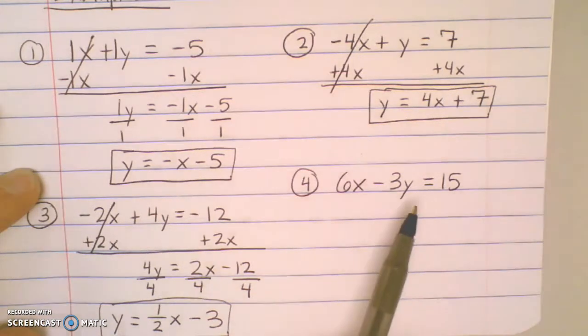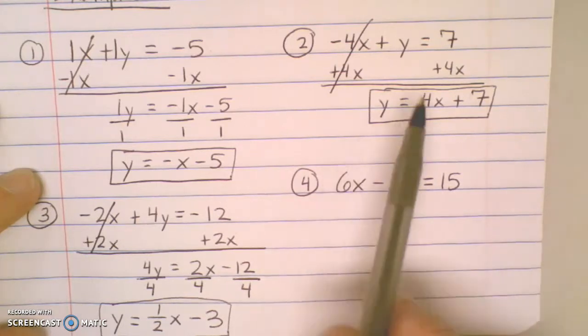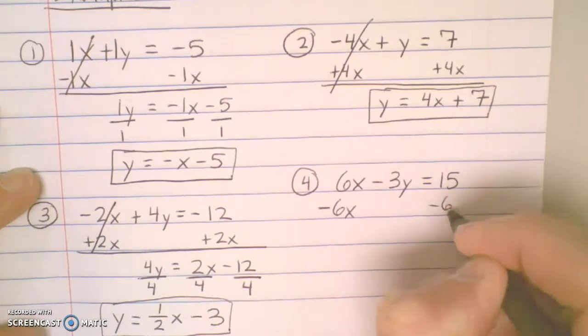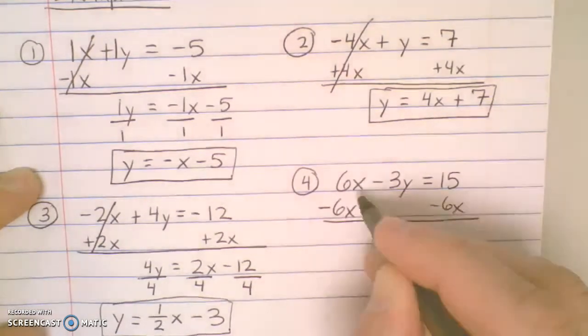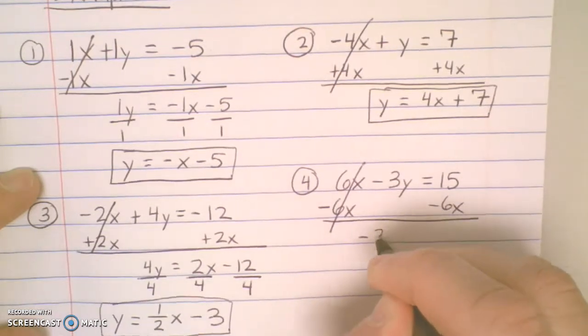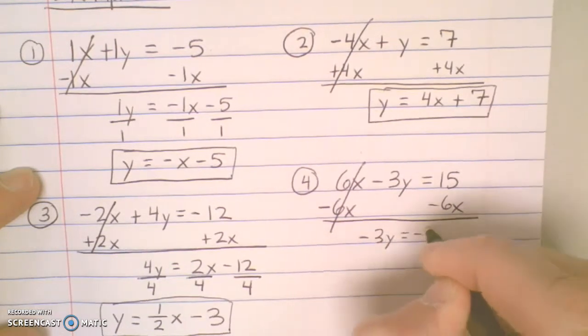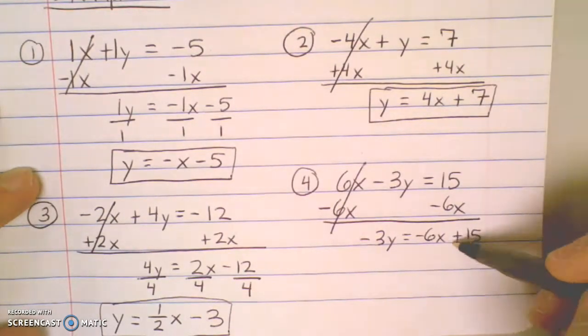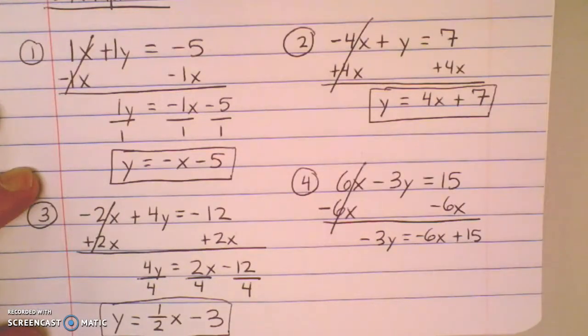So remember, our goal is to get y by itself. So we're going to follow our steps and subtract away the x term, because this time it's positive, so we have to undo it by subtracting it. That goes away. I have negative 3y equals negative 6x plus 15. Again, these are not like terms, so I'm just writing them down as kind of like a sentence.